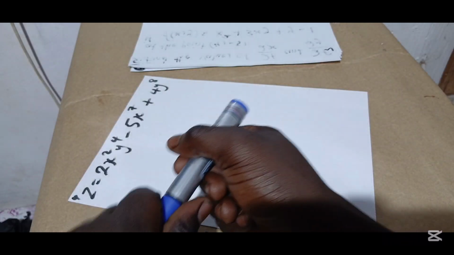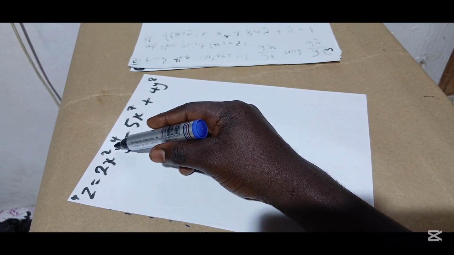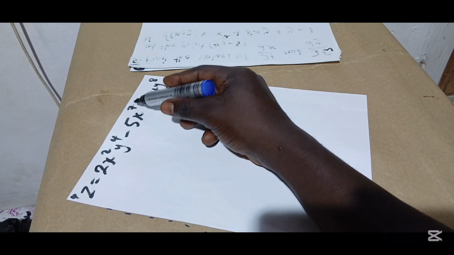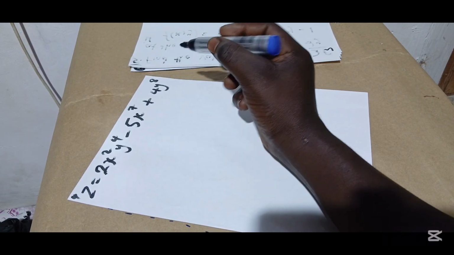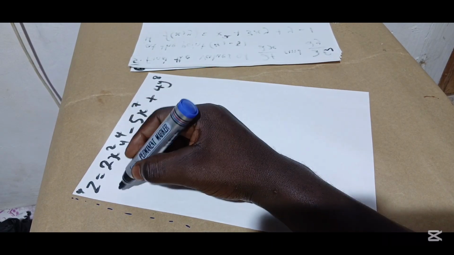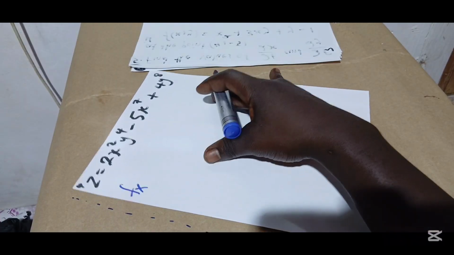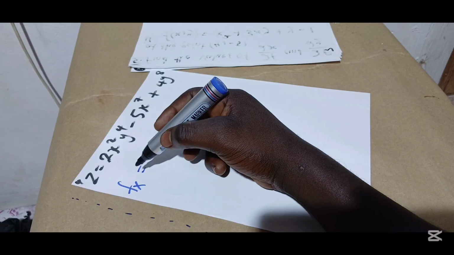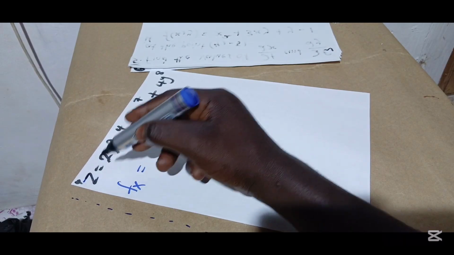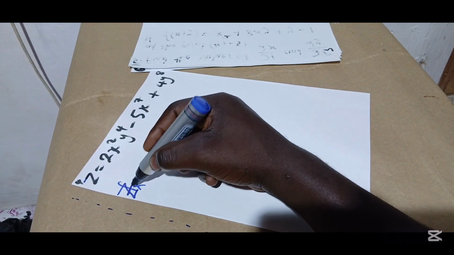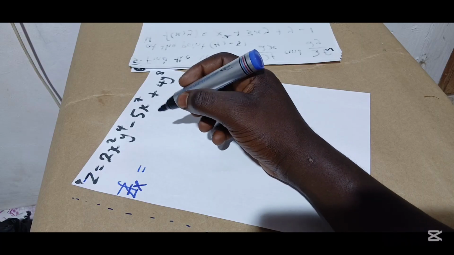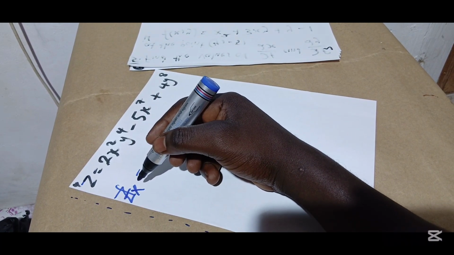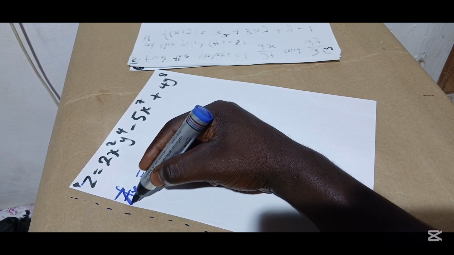Find the partial derivative of z equal 2x squared y to the power 4 minus 5x to the power 7 plus 4y to the power 8. So we first start the partial derivative with respect to x of this function. And in this case, the function is z, right? So this is z of x, not f of x. This is z x.